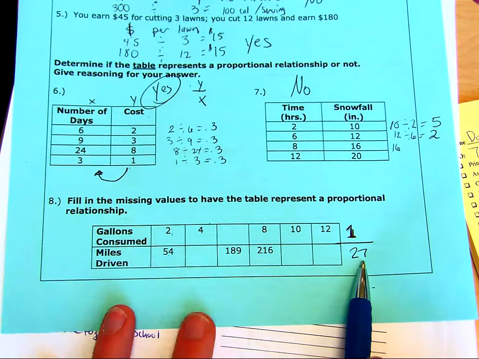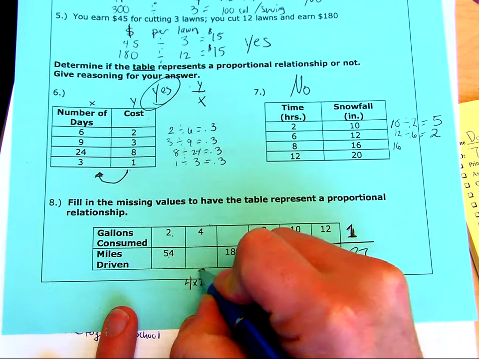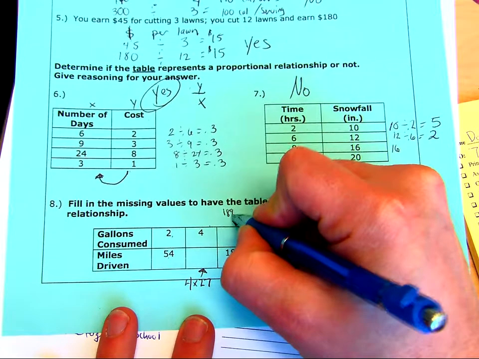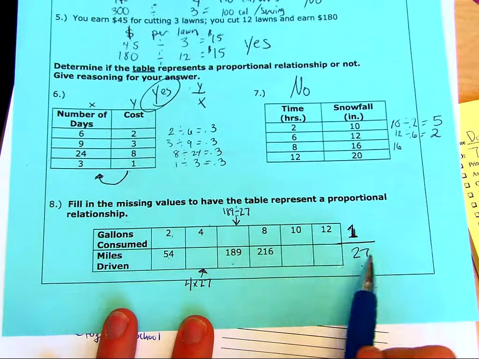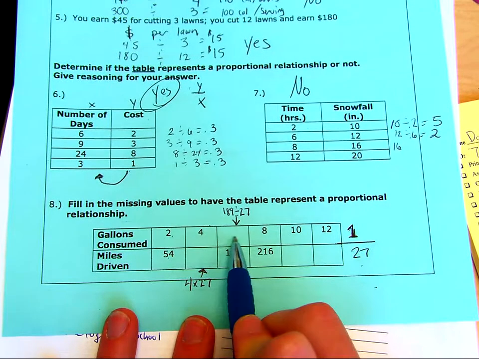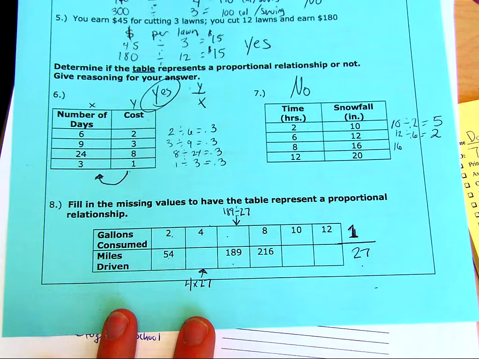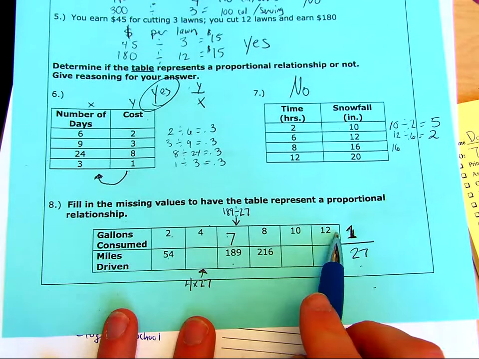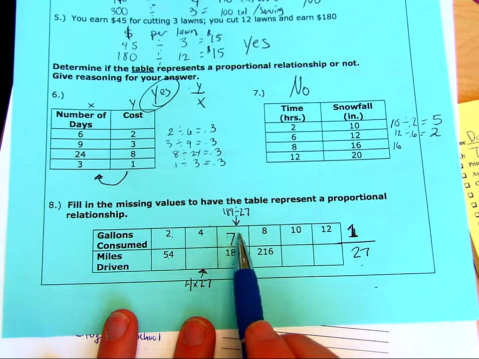So to figure this out, I'd do 4 times 27. To figure this out, I'd do 189 divided by 27, because I'm taking this miles and I'm breaking it up in groups of 27. That's going to tell me how many hours. And this is actually going to be 7. I know it looks like it could be 6, but 189 divided by 27 is 7 hours.